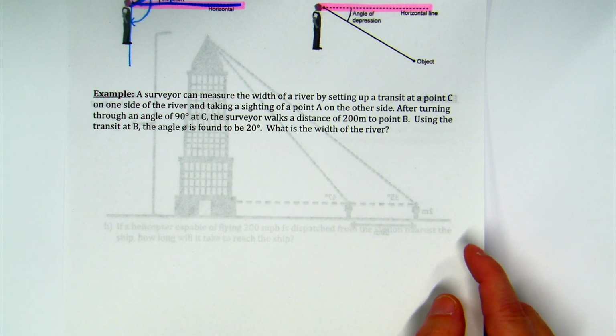Okay, so on every one of these, we're going to draw a picture. I think I want to let you try to draw a picture first. Because if I just automatically draw the picture, well, then that's the hard part.